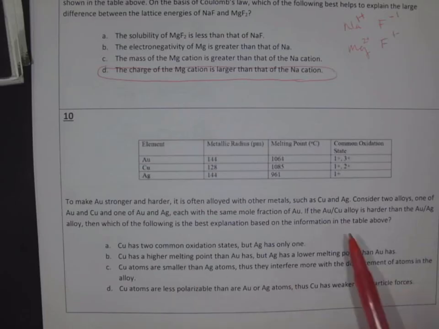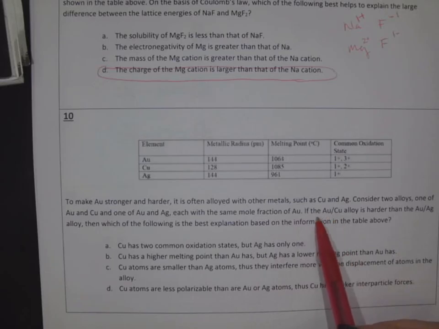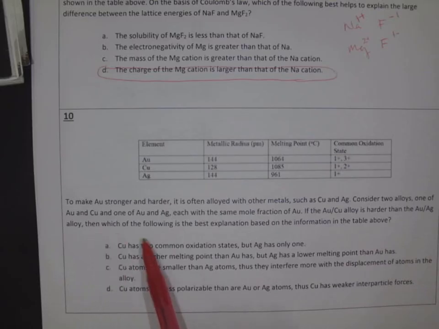Then if the gold and the copper alloy is harder, so stronger, than the gold and the silver, which of the following is the best explanation based on the information in the table above? Okay, we want radius. Yeah, the copper atoms are smaller than silver atoms, thus they interfere more with the displacement of atoms in the alloy.